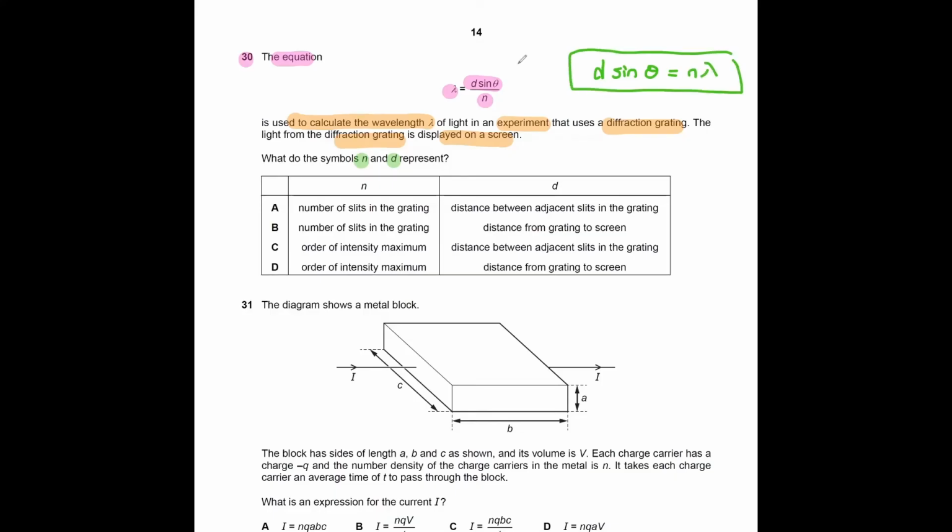So n here, you by now should know, is talking about your diffraction order, or rather the order of intensity maximum. Then your d is supposed to be the distance between slits.